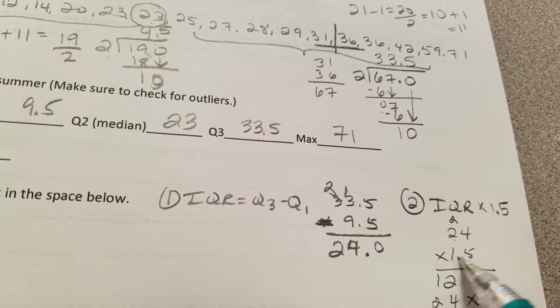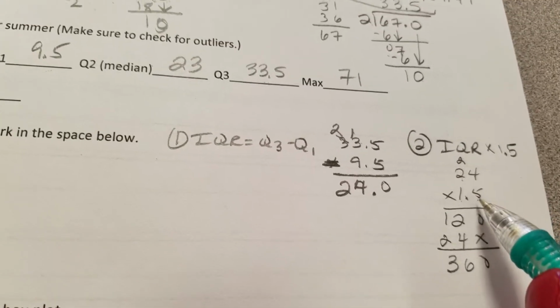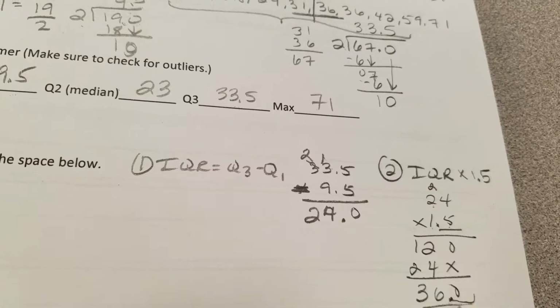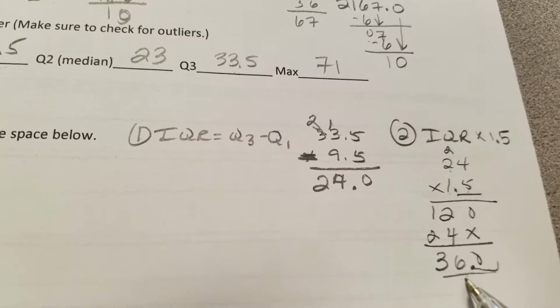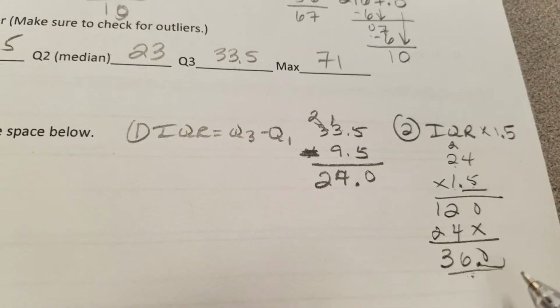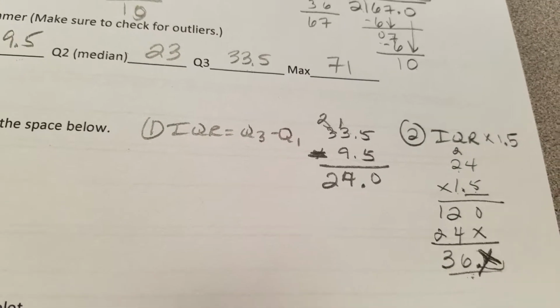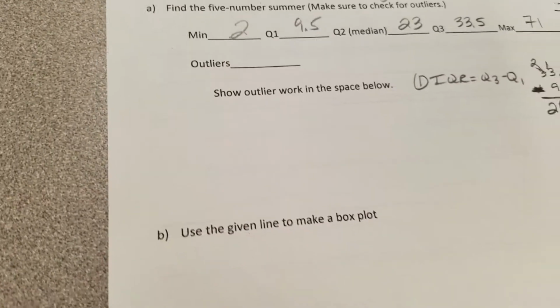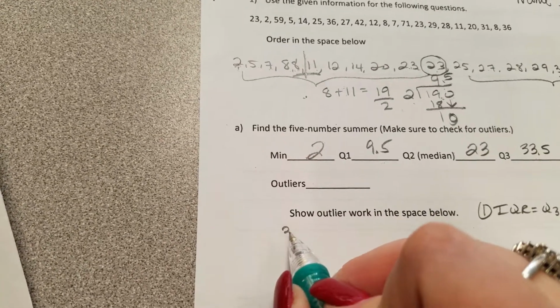We got 360, but don't forget we have a decimal here. So we have one decimal place, so I need to move my decimal one time, which means that my magic number that I'm going to use is 36. You can actually take off that extra 0 because it's a whole number. We don't need it. Okay? So that magic number we're going to use 2 times.